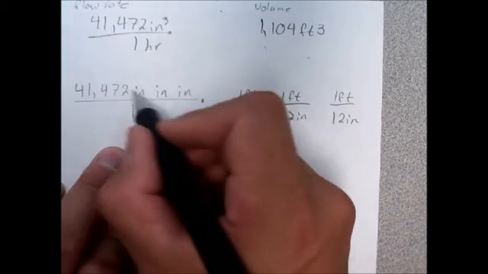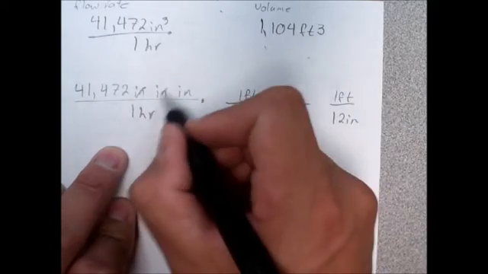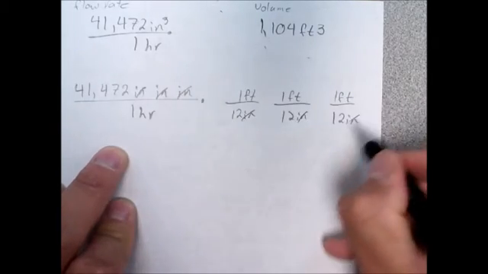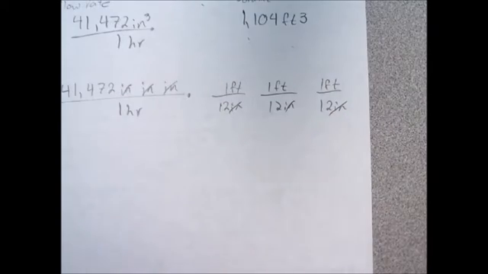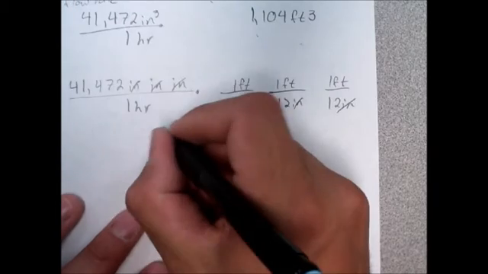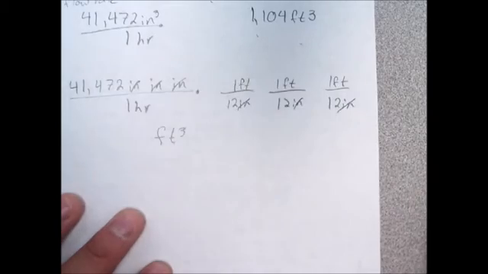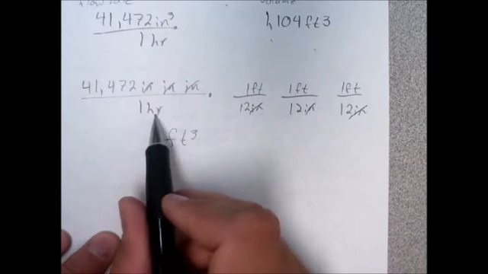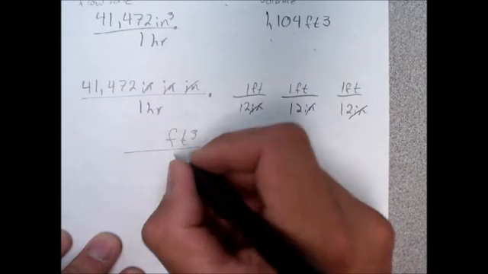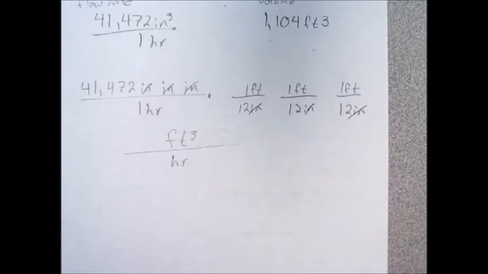So I do this so that I can mark out those inches, these inches, and the final inches. Now I have feet times feet times feet. So my answer, I know, is going to be something feet cubed. And it should be over 1 hour because I marked everything else out on bottom. Okay. So do my conversion.